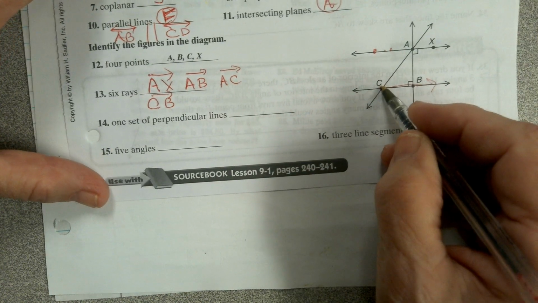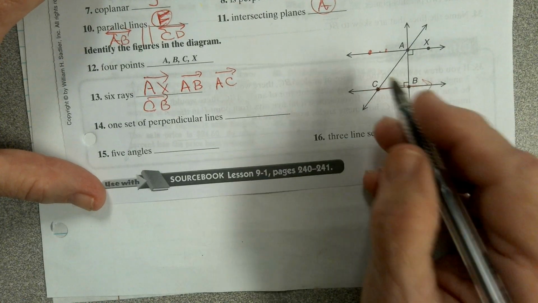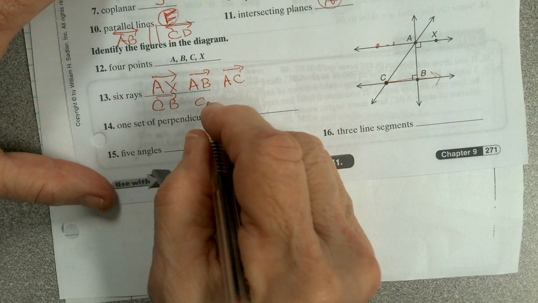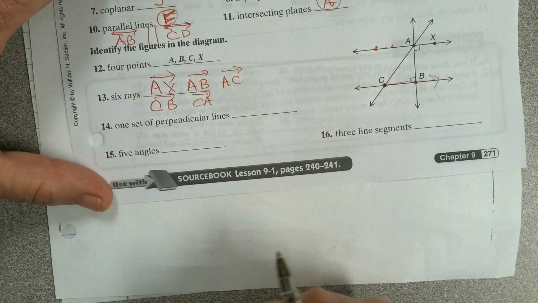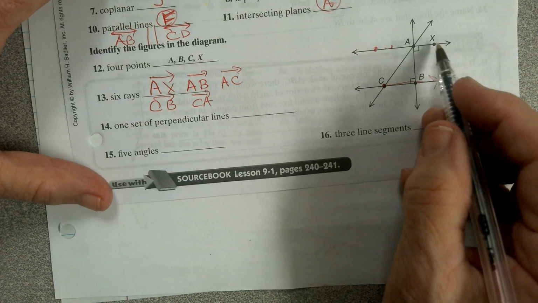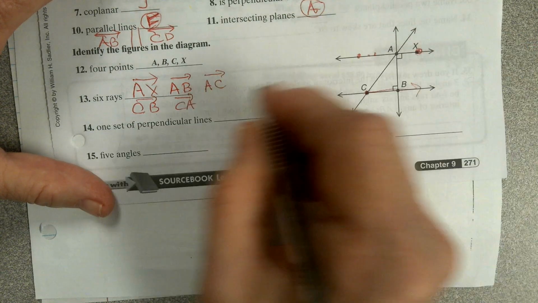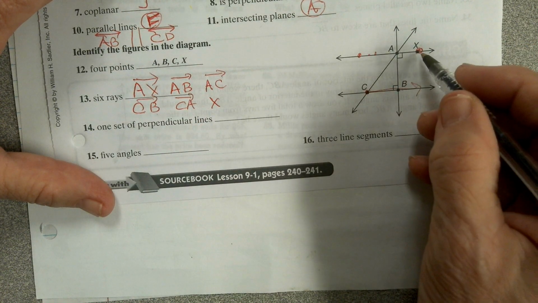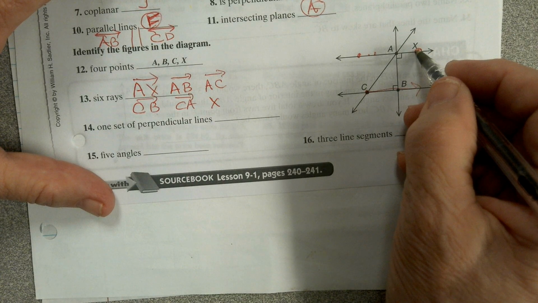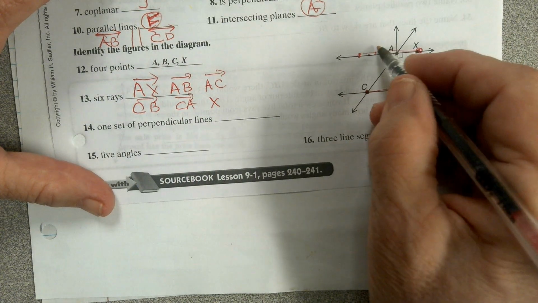Starting at C again. Is there another one that I could go through? I can go through the A. So CA. And then starting at X. Tell me a ray. XA. XA, going through A.